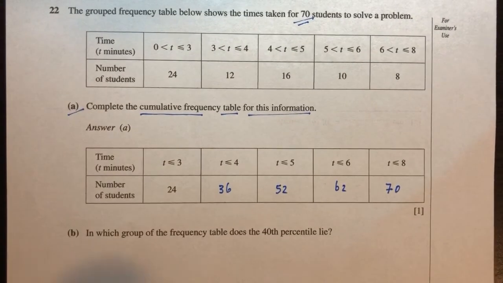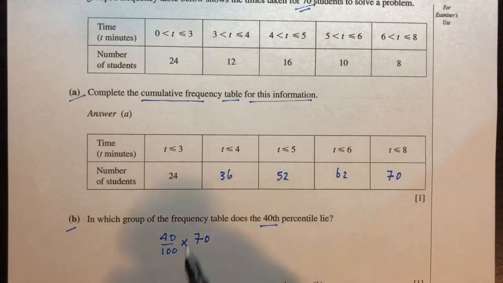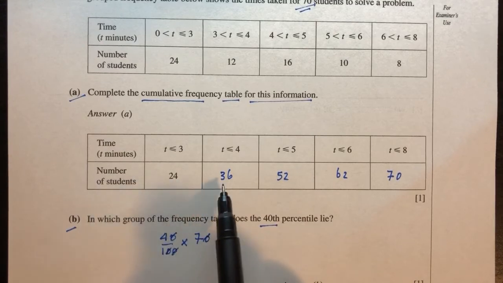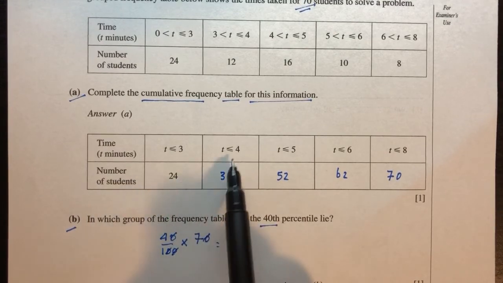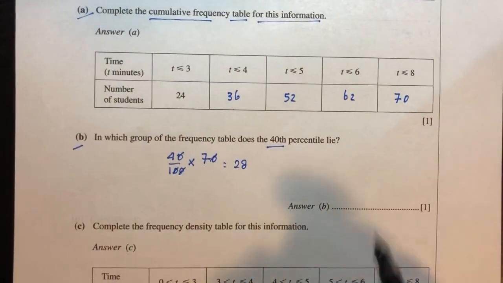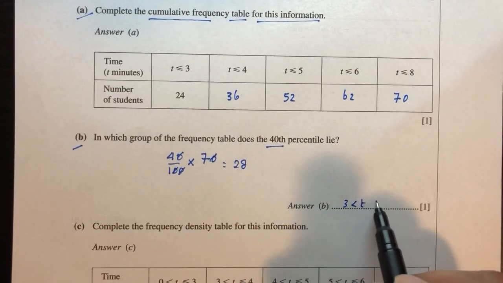Now for part B, in which group is the 40th percentile? That will be 40 over 100 times 70 people, that will be 28. So here we have 24, 36, so it will be less than 4. The group will be this group, 3 less than 4.